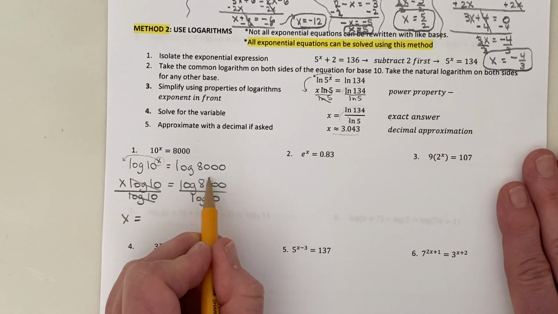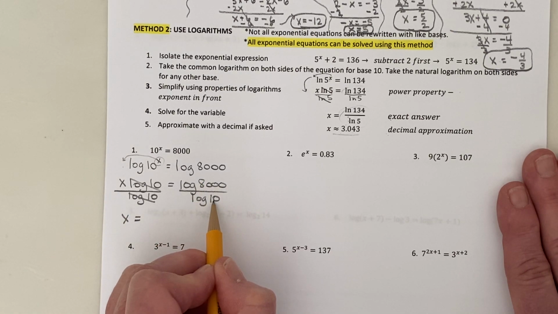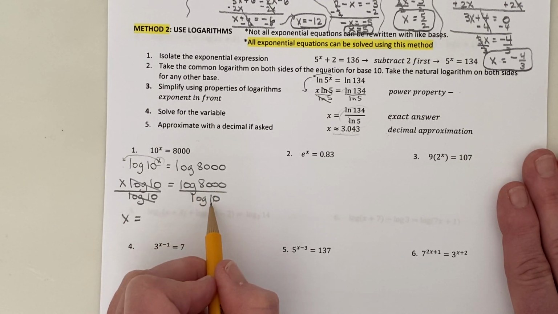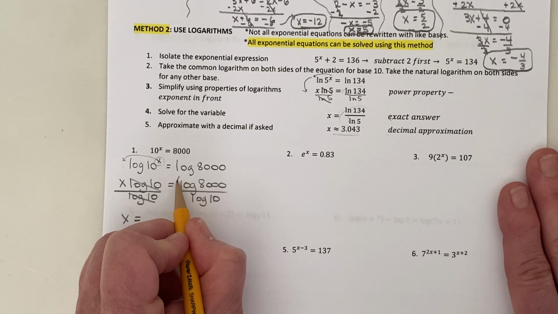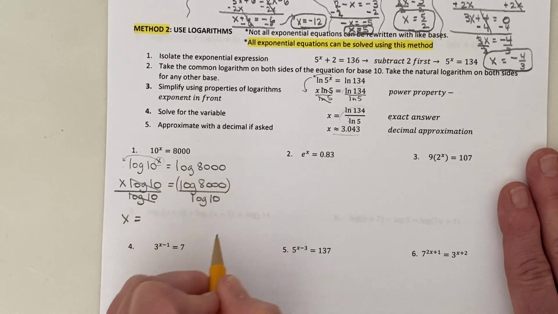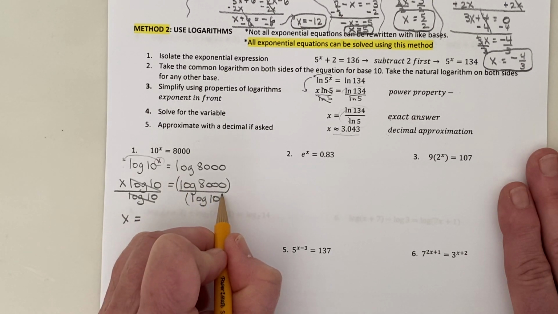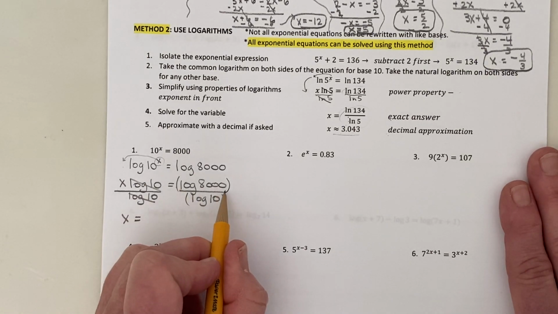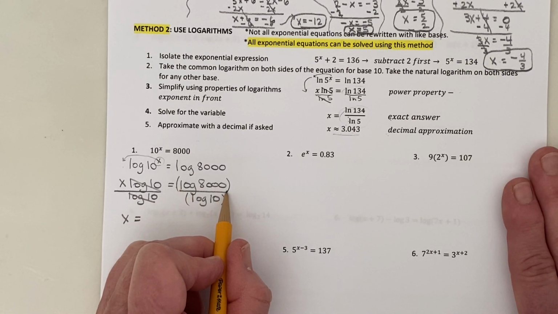Okay, unfortunately, we cannot divide 8,000 by 10. We go straight to the calculator. So from this exact answer that we have, we go to the calculator. Just don't forget to put parentheses around the numerator, but more importantly, around the denominator. If you forget parentheses around the numerator, it's not going to matter. You're still going to get the same answer.